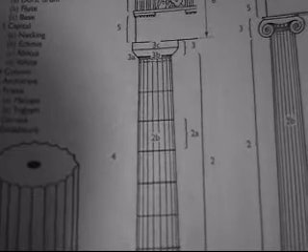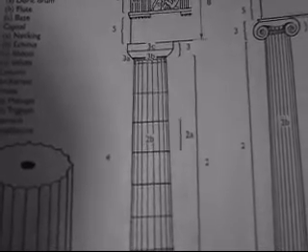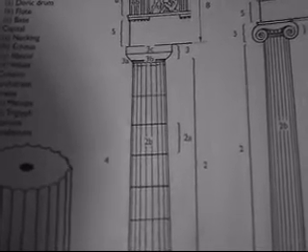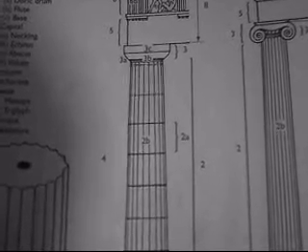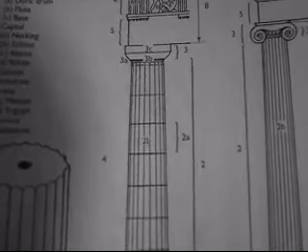The number 4 represents the column. The number 5 is the architrave, which is the main beam resting across the top of the column. The number 6 represents the frieze above the architrave.